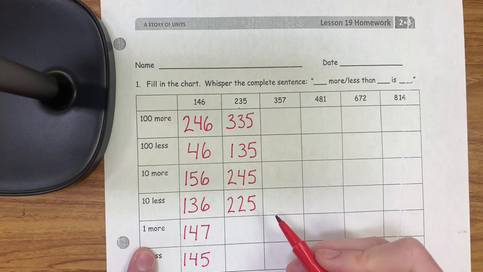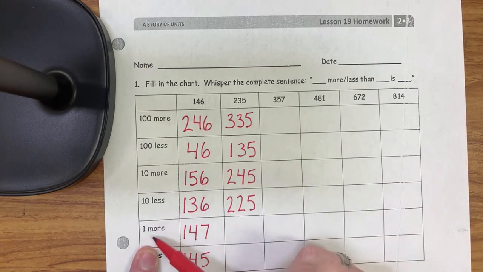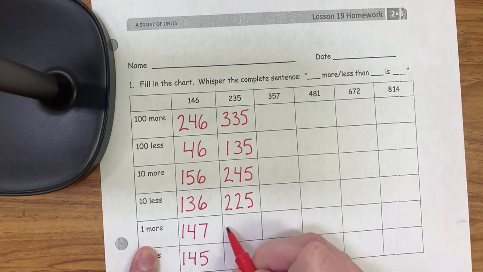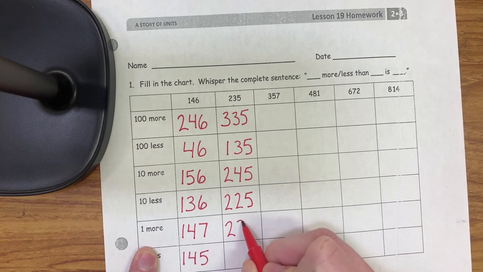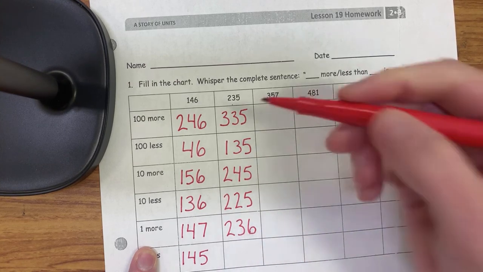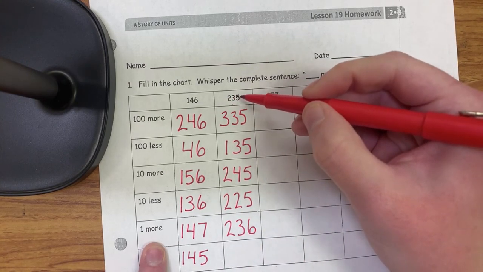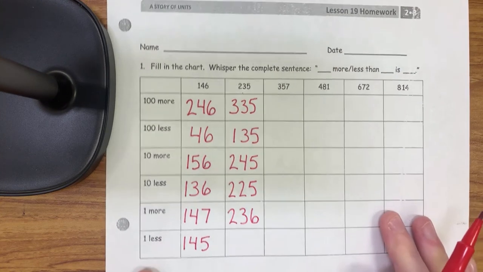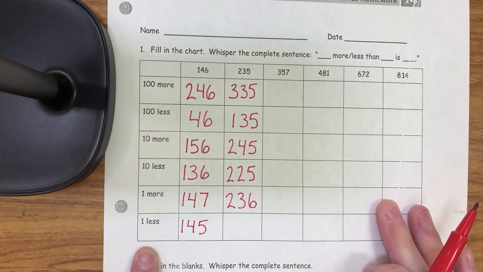And now we're going to move to our ones place. So 1 more than 235 is going to give us 2, 3, and 6. Because our 2 and 3 stay the same, we're focusing on our ones place, and 1 more than 5 gives us 6. And now 1 less.